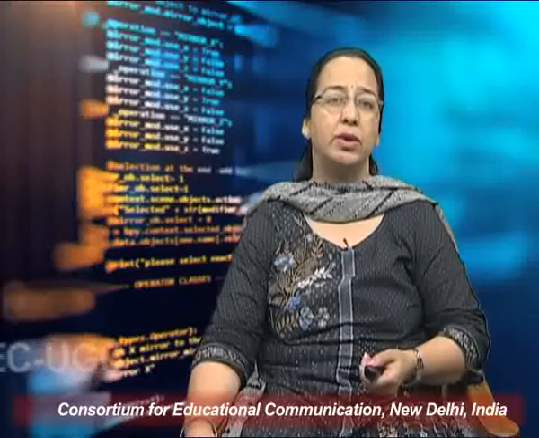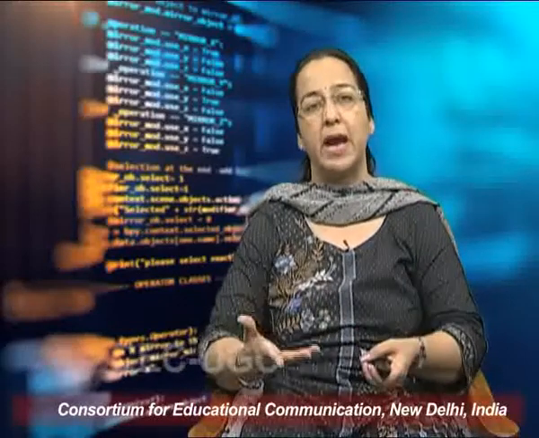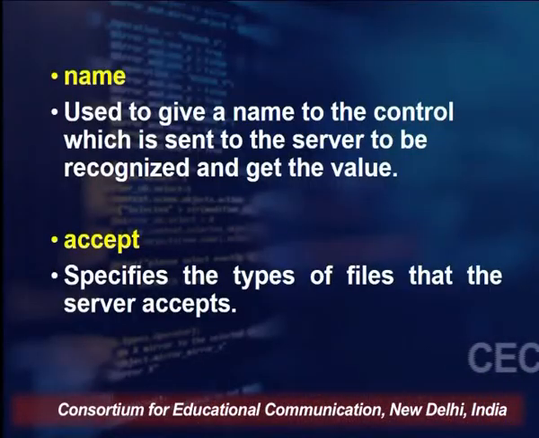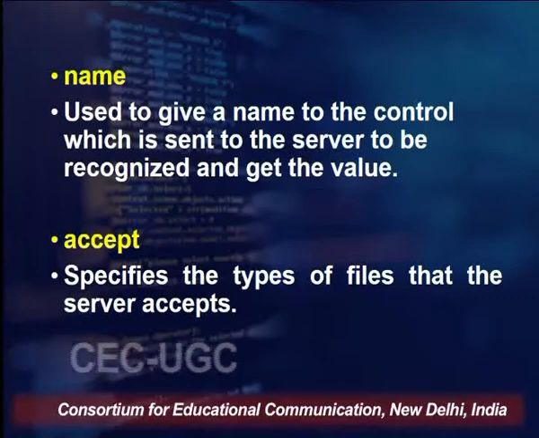Coming to the attributes, one attribute is name, which we always use for recognition, and the next attribute is accept. Accept is to specify the type of file that a server accepts. So this was all about the file upload box.